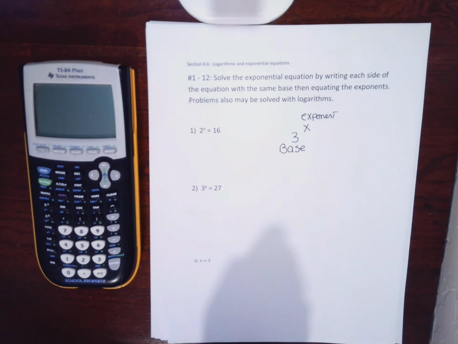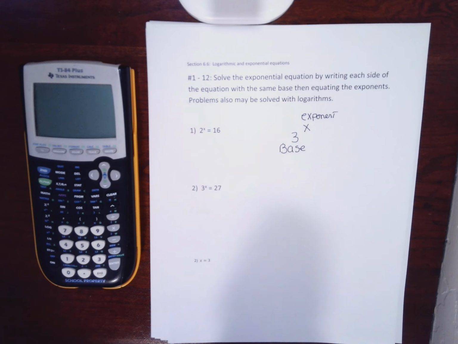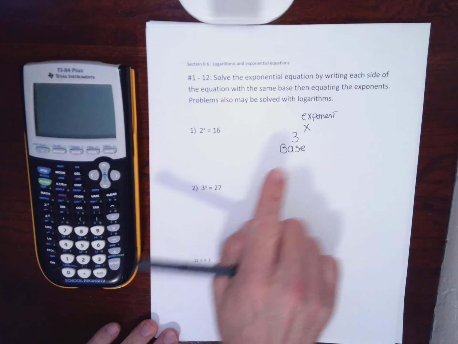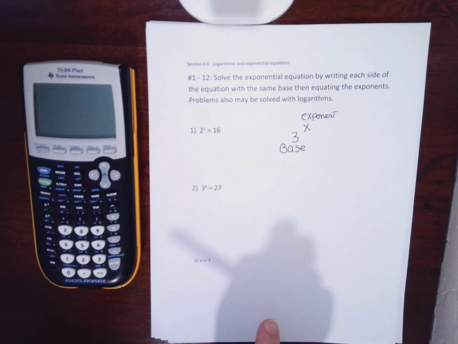What I need to do is rewrite the right-hand side so it has a base of 3 and some exponent that's a number. If I can write both sides of an equation with the same base and a different exponent, then I can solve the problem by just scratching out the bases and setting the exponents equal to each other.